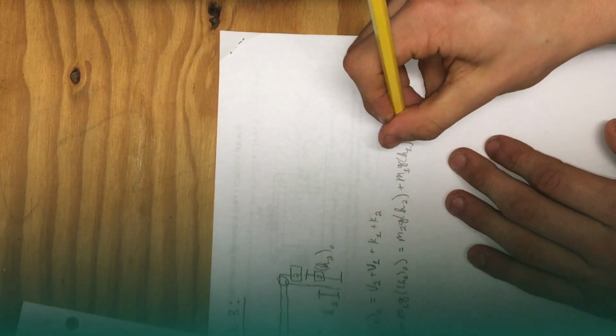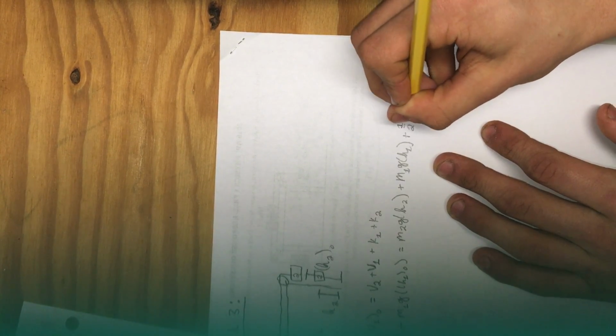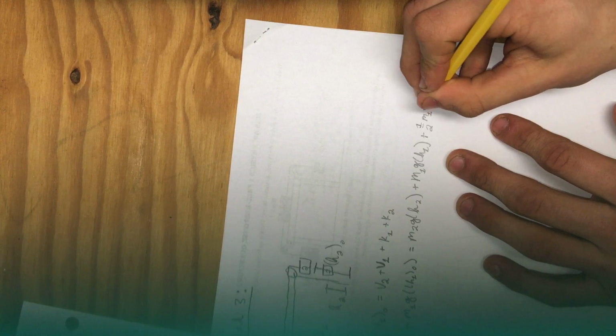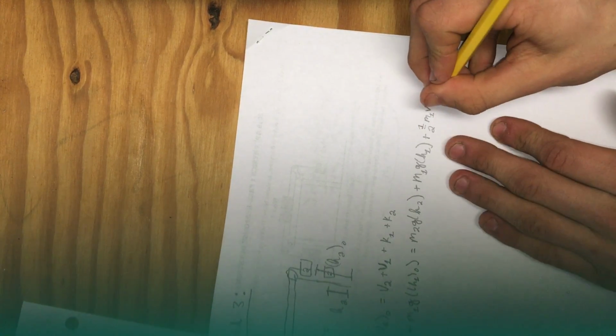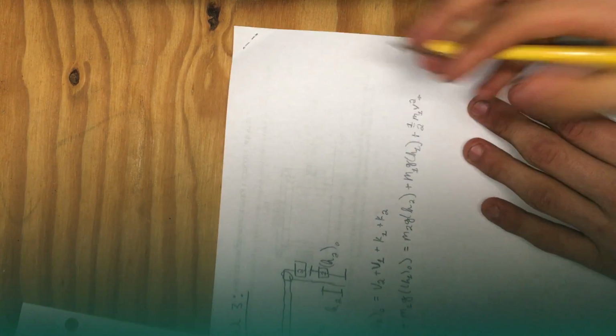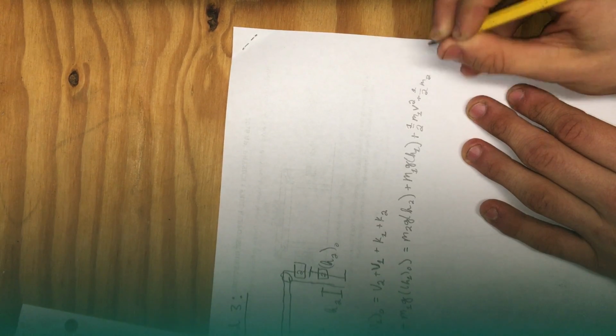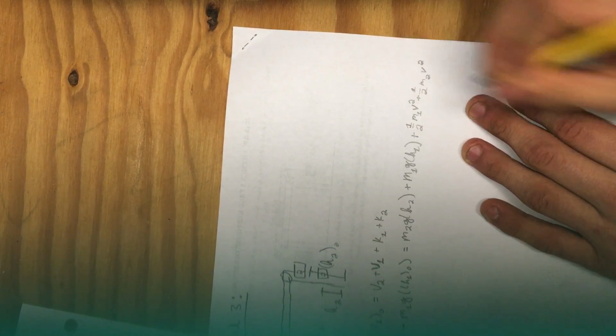Plus, we also have some kinetic energy. The kinetic energy of block 1 is going to be 1/2 of mass 1 times the speed squared, and we're going to add on the kinetic energy of block 2 as well. So we have 1/2 times the mass of block 2 times the speed squared.